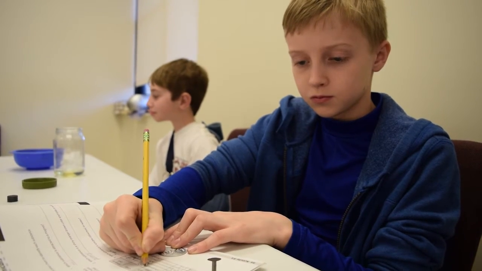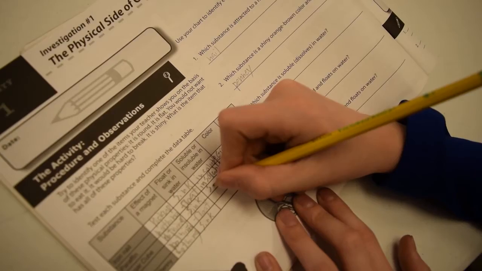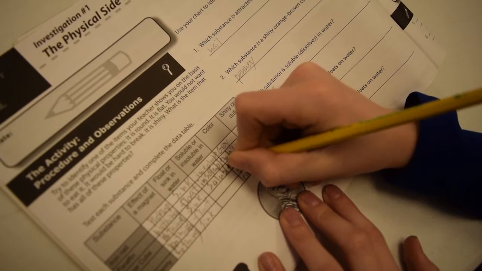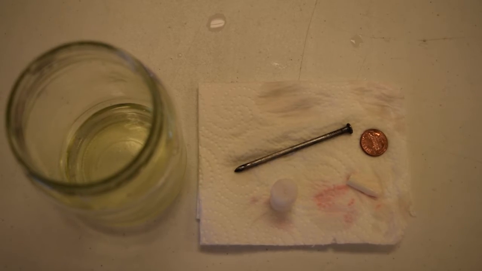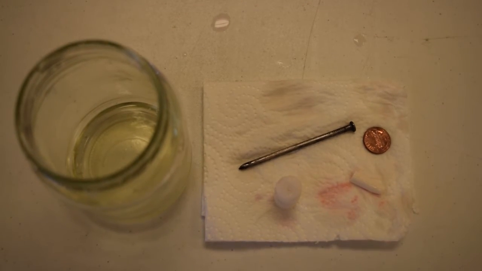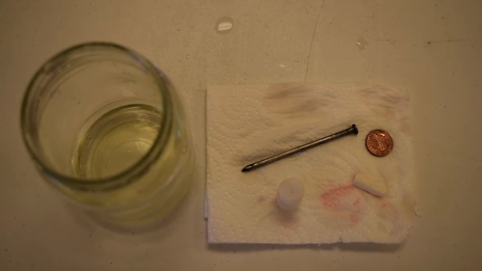For the third test, students should record the results thus far in their student journal. Notice whether or not each of these items were soluble or insoluble in water. Did they dissolve or not? For the fourth test, record the colors of the objects in front of you. Colors are physical characteristics that define many of the objects in our world.